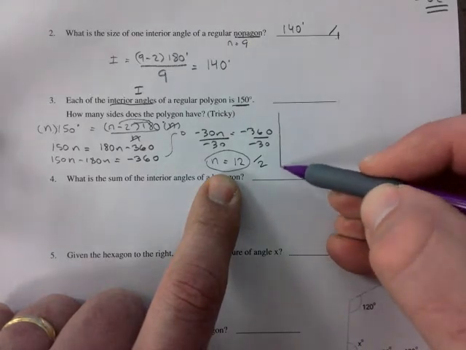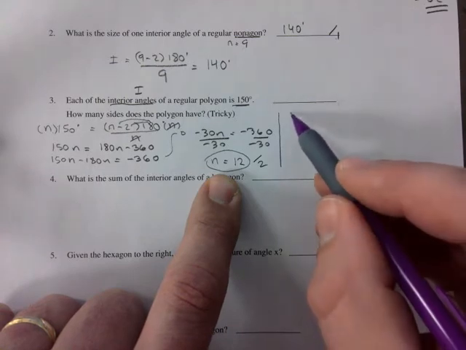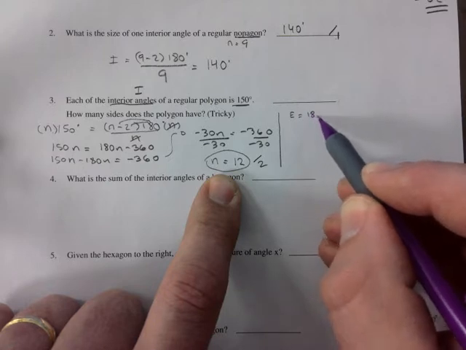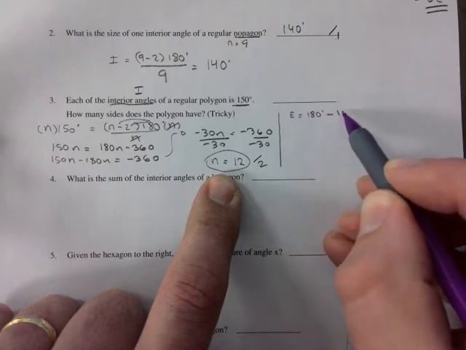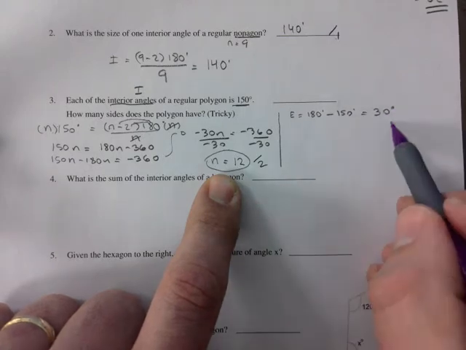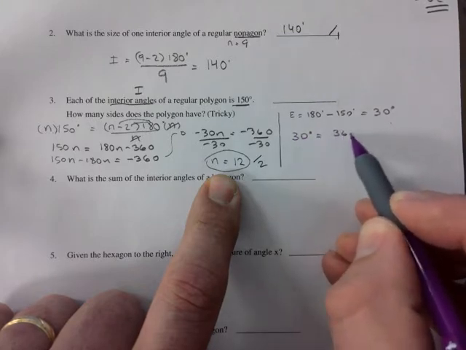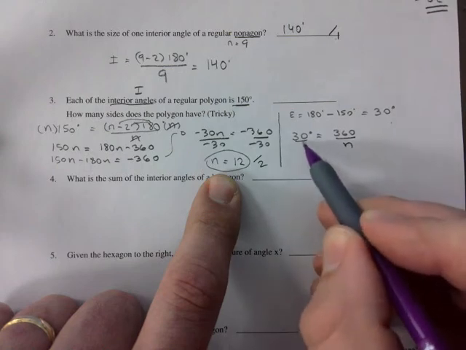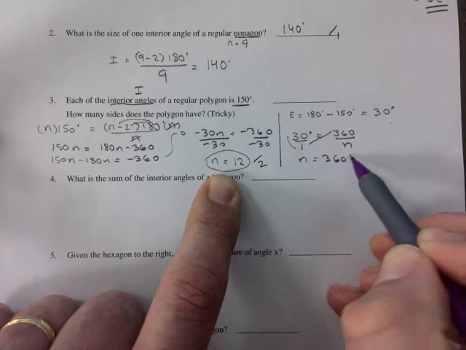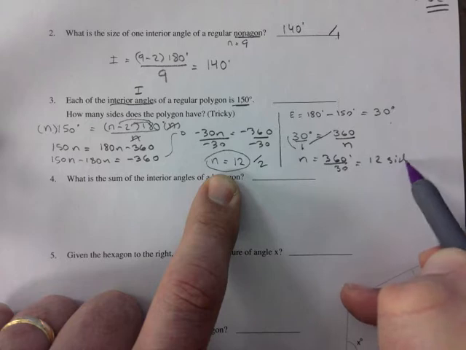The second method, I don't know if some of you tried the second method. You figure out that the exterior angle would be 180 minus the interior angle, and so that's 30 degrees. So now that you have the exterior angle, you know that the formula for exterior angle is 360 divided by n. You put the 1 here, you cross multiply and divide. So n is really 360 times 1 divided by 30, which also gives you 12 sides.